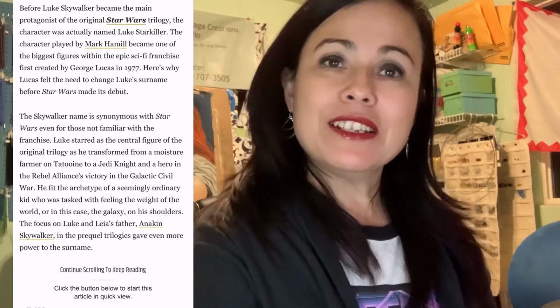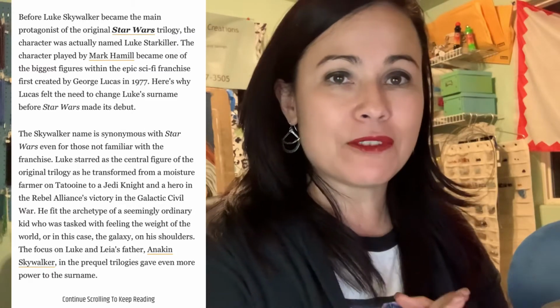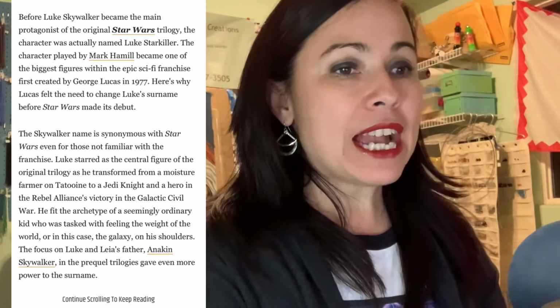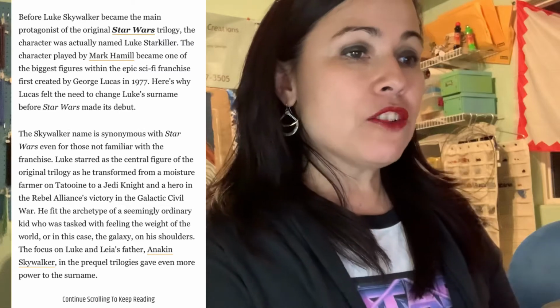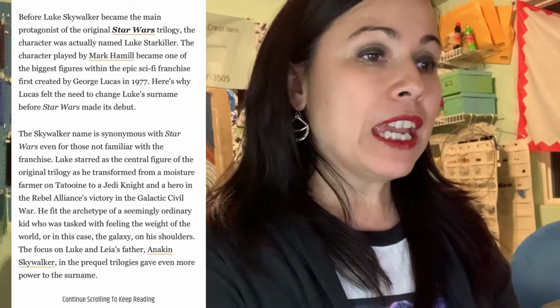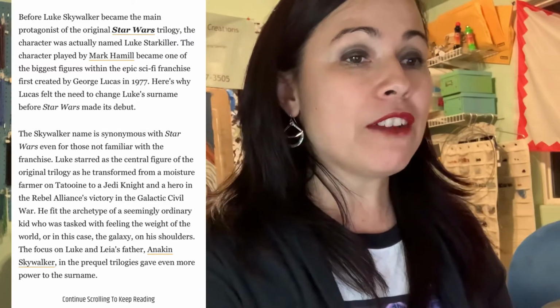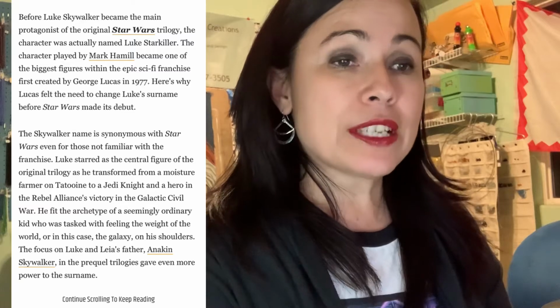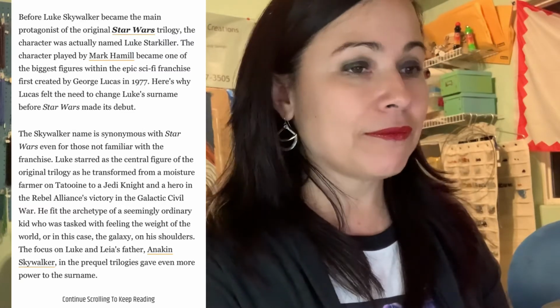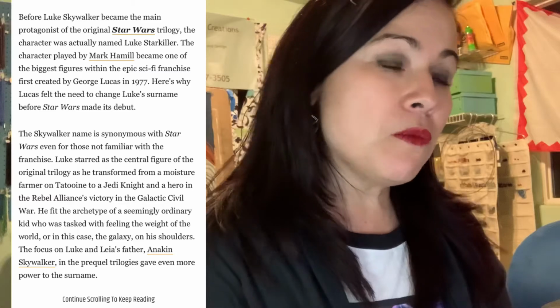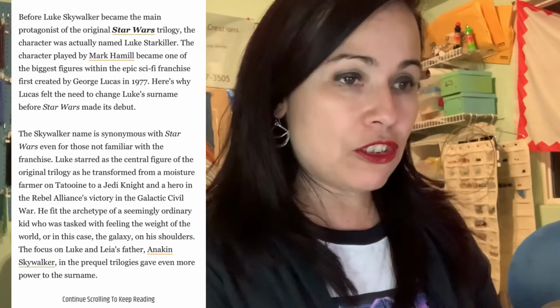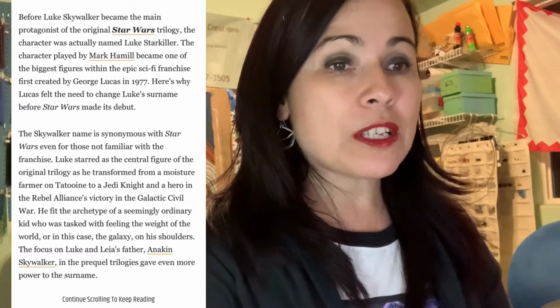So we're going to get a little bit into why and how that connection, our reason of Charles Manson, changed the protagonist's name from Starkiller to Skywalker. Before Luke Skywalker became the main protagonist of the original Star Wars trilogy, the character was actually named Luke Starkiller. The character played by Mark Hamill became one of the biggest figures within the epic sci-fi franchise, first created by George Lucas in 1977. Here's why Lucas felt the need to change Luke's surname before Star Wars made its debut.